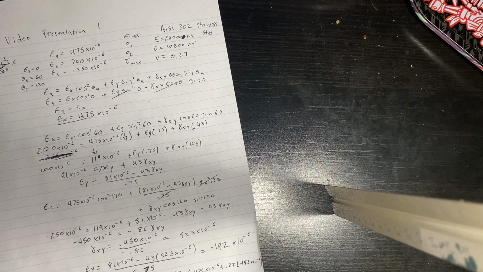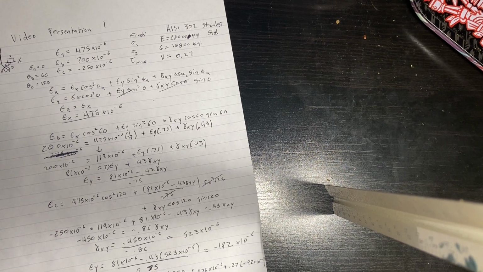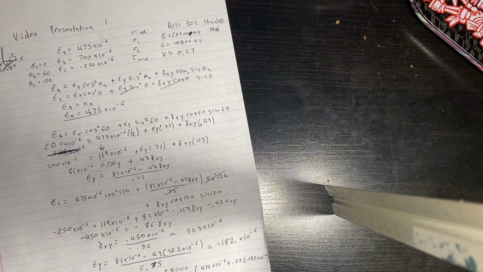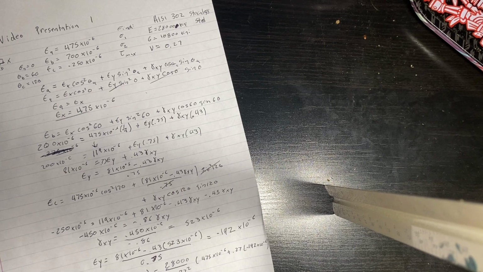This gives us normal stress x, or sigma x, 12.8 KSI.